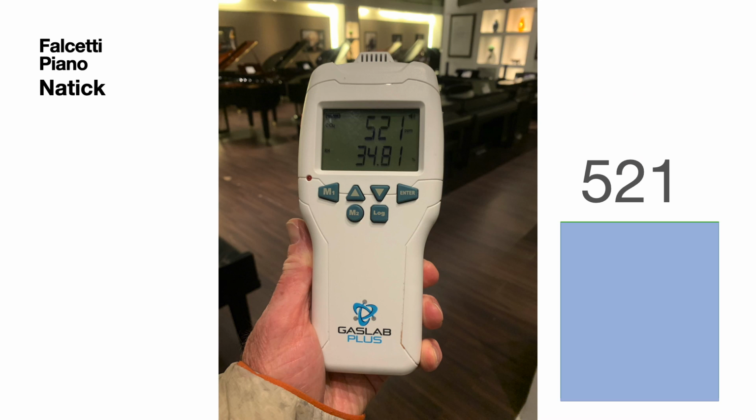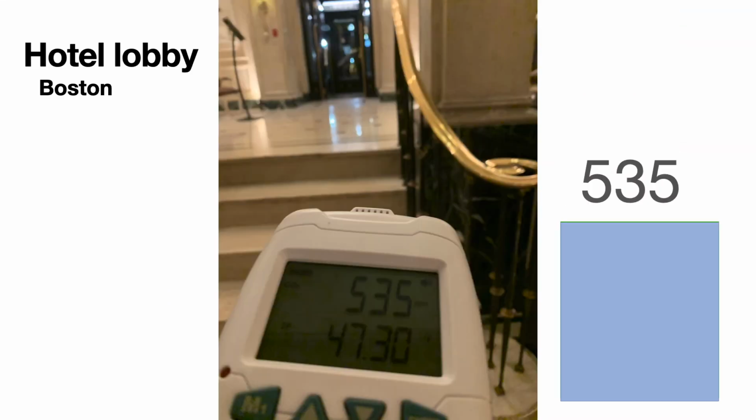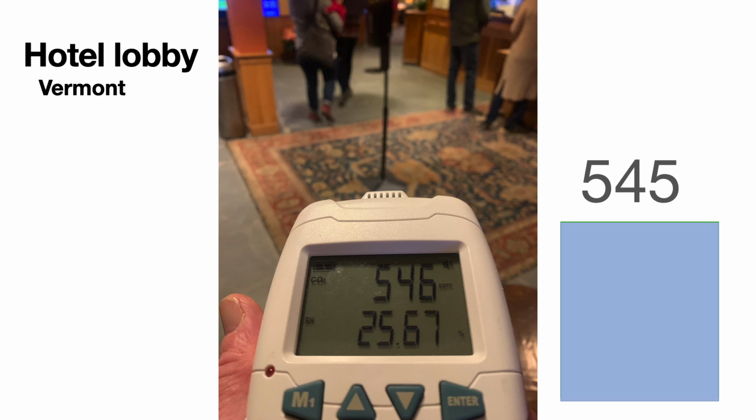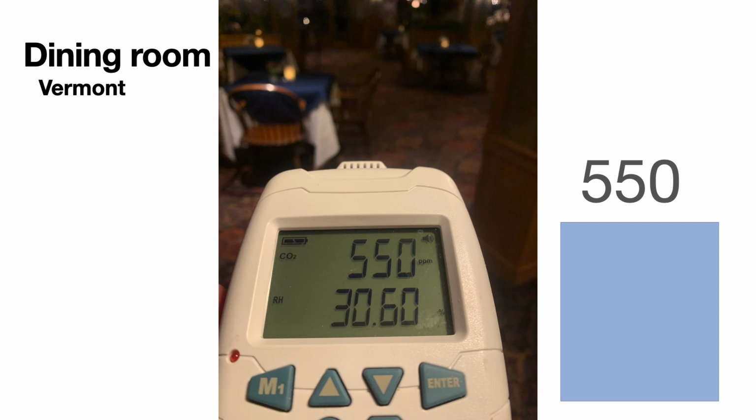Here's a piano store, 521, outdoor in Boston, 523, hotel lobby. I go to this hotel in a heartbeat, and safe, 535. Here's the Trapp Family Lodge lobby. I don't think Stan would mind my showing this slide because it's 545. It's like outdoor air. Here's their dining room, again, 550.